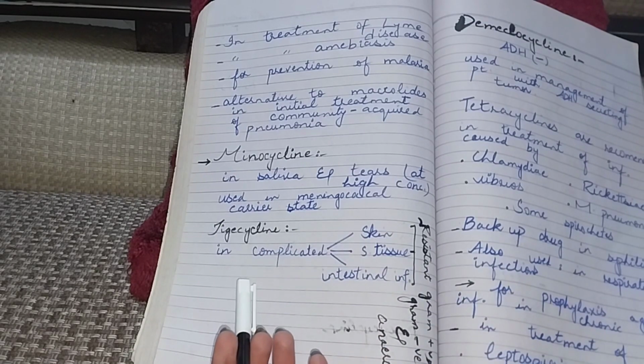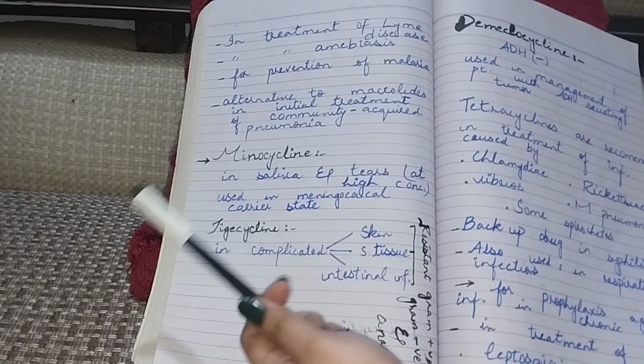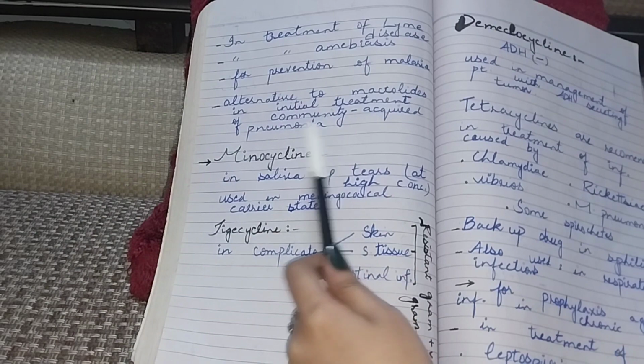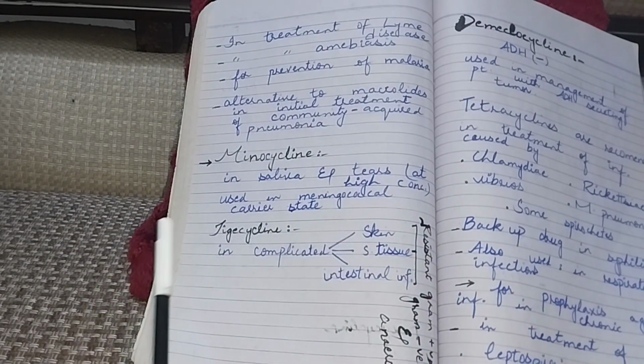In our previous video, we discussed that macrolides are used for community acquired pneumonia. Here, doxycycline is an alternative to macrolides in the initial treatment of community acquired pneumonia.